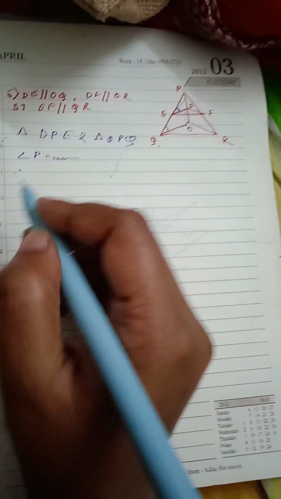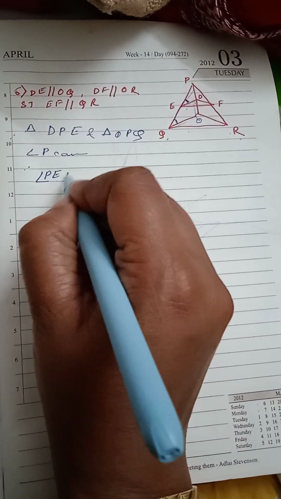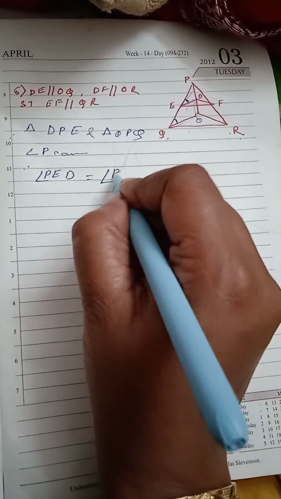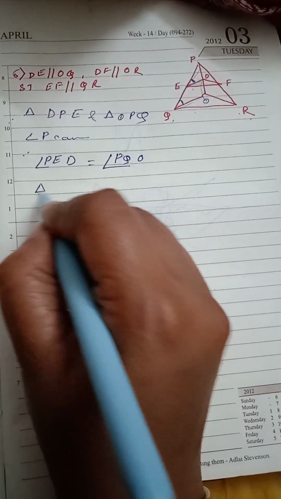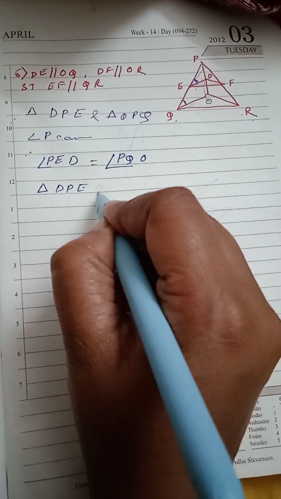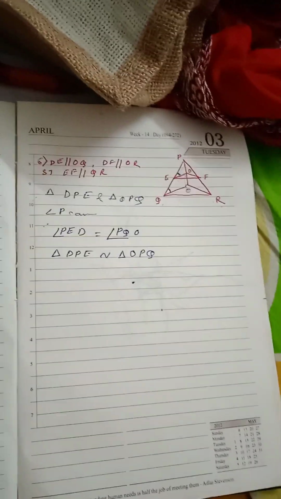So I can easily say angle PED is equal to angle PQO. So I can say triangle DPE is similar to triangle OPQ, right?